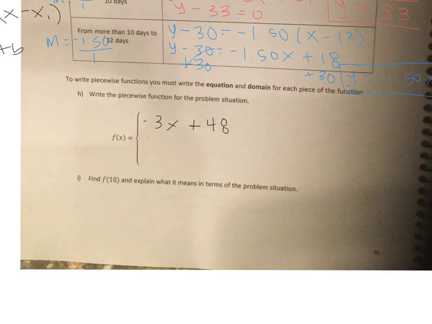Our second equation was just 33. And our last equation was -$1.50x plus 48. You don't have to write y equals in there. You're just putting the equation. The f of x equals represents y equals for all three of those.